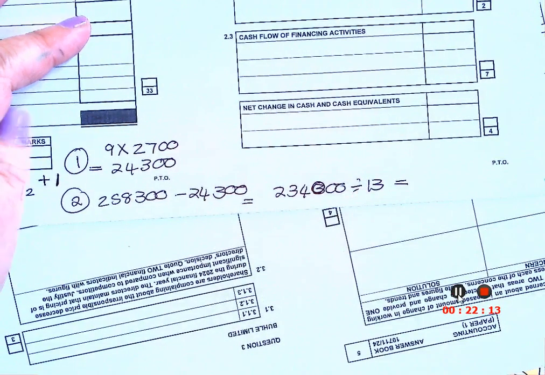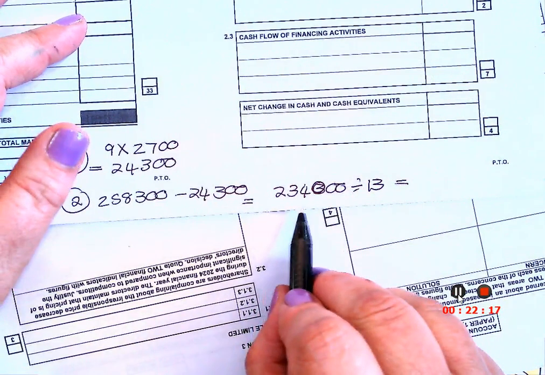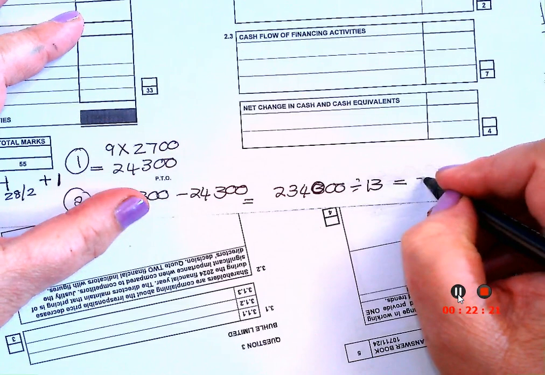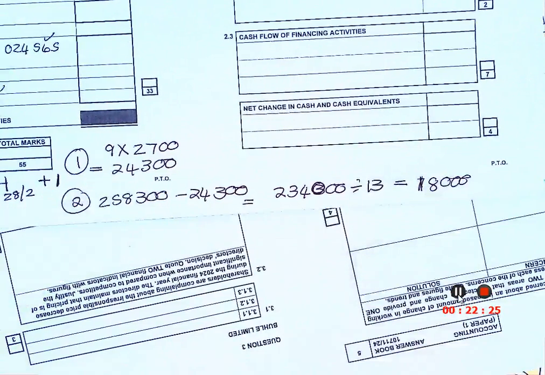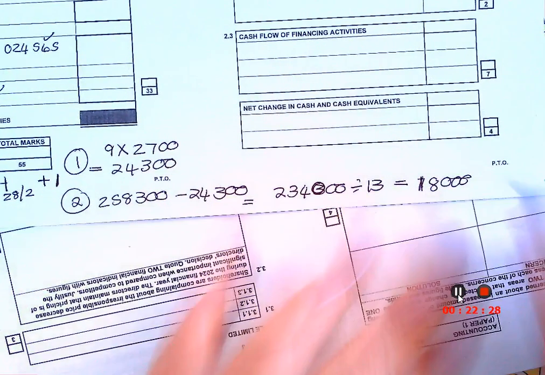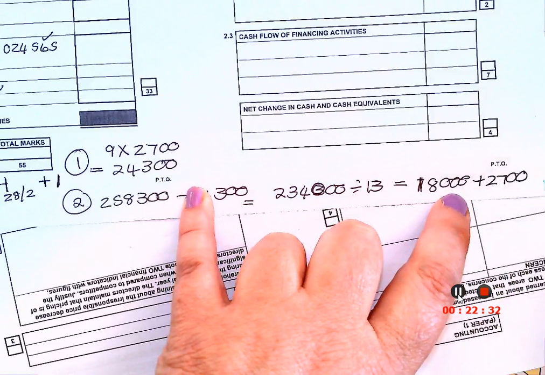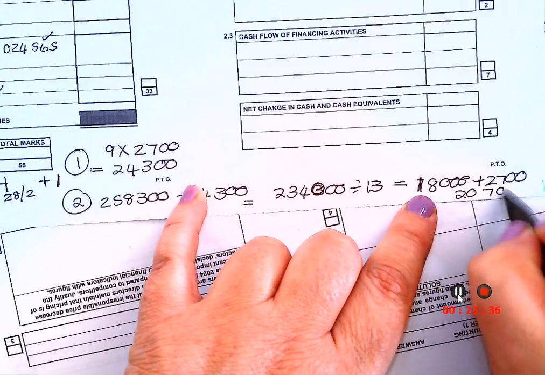So 234 divided by 13 gives me, on the dot, 18. So this was before the increase. What was the increase? 27. So can you see after the increase it's 27.